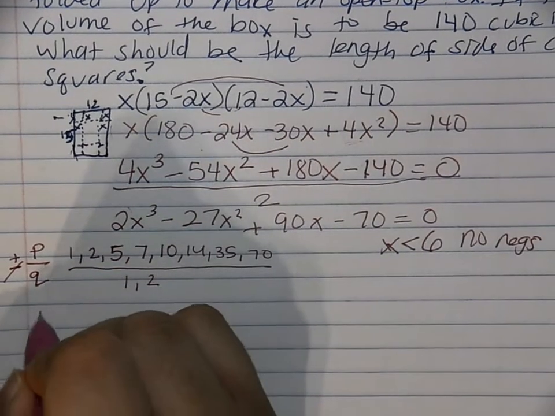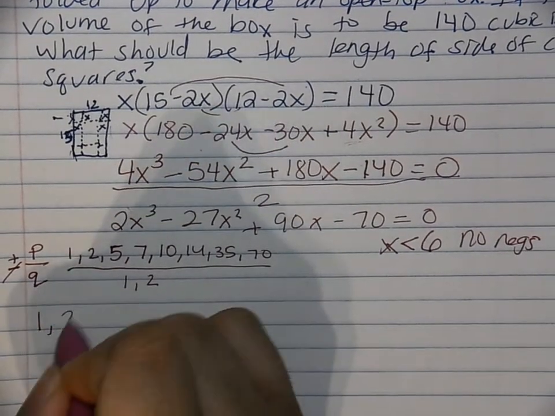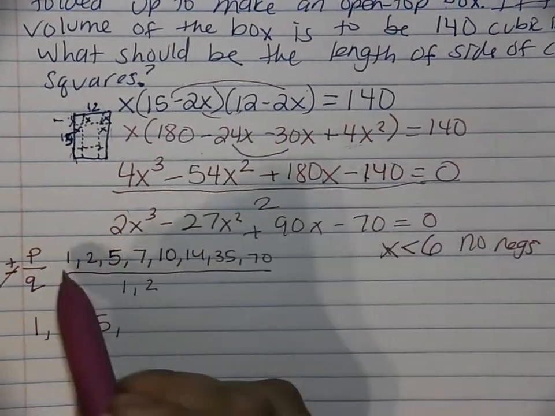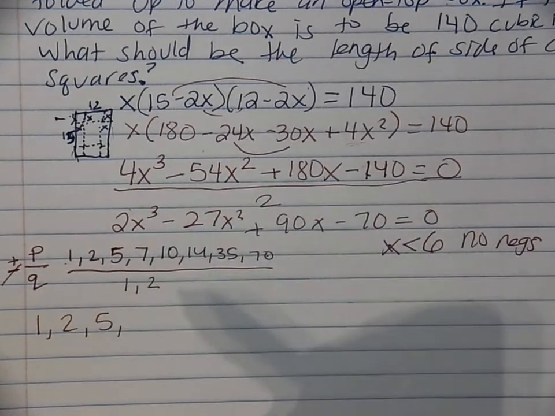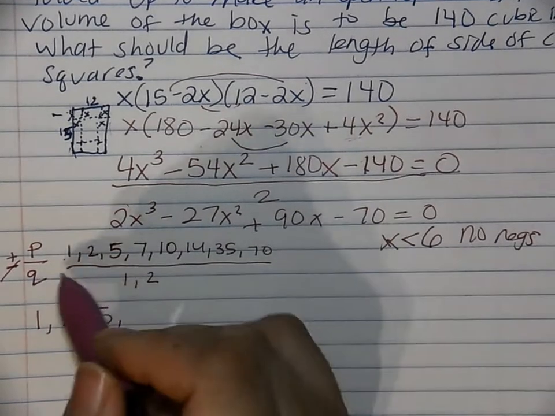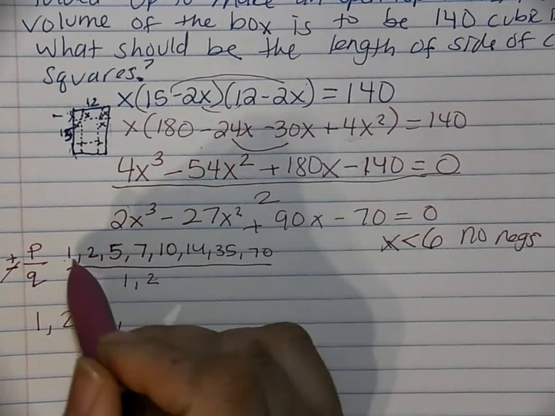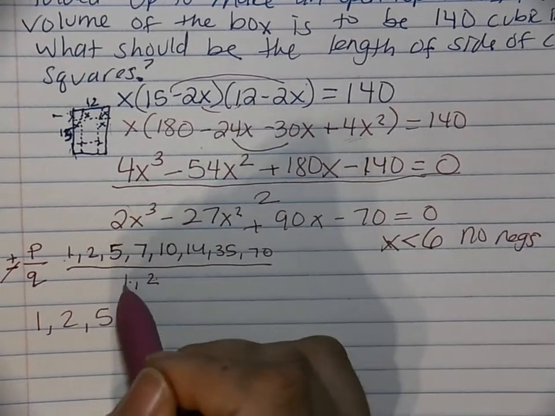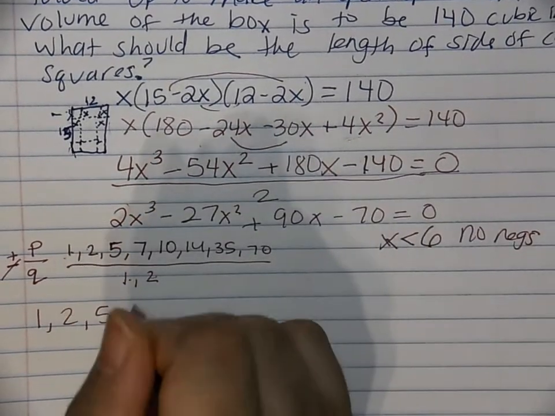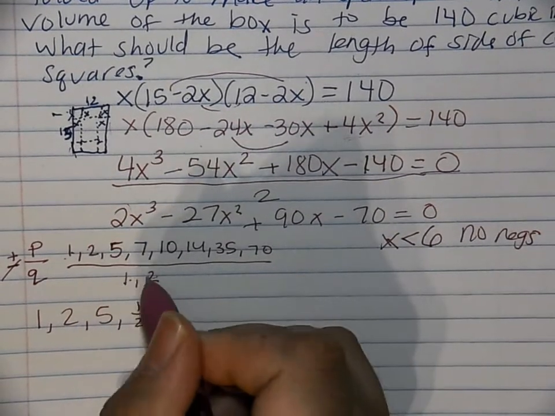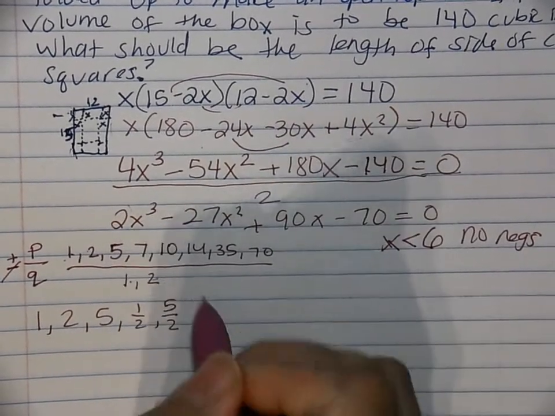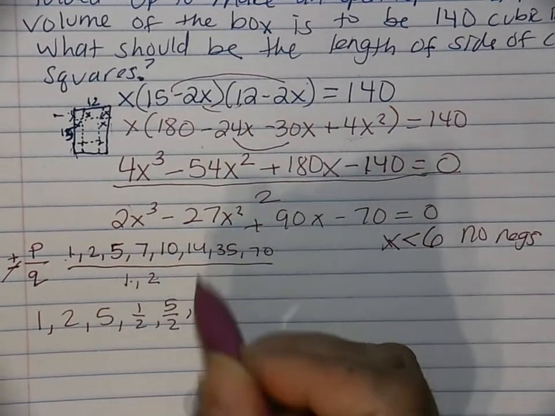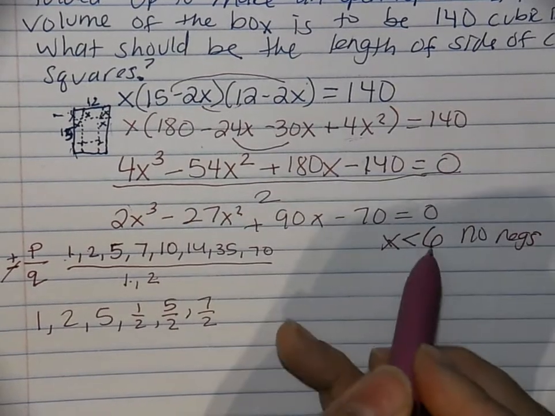But I can go ahead and start by writing 1 is possible, 2 and 5 are the only whole numbers that you're going to get, nothing bigger than 5 there. And then when I start dividing by 2, because so far I did 1 divided by 1, 2 divided by 1, and 5 divided by 1, I can do 1/2. I can do 2 over 2, which would still be 1, and I can do 5/2 or 7/2. That's 3.5, so I'm still okay. I want to stay less than 6.